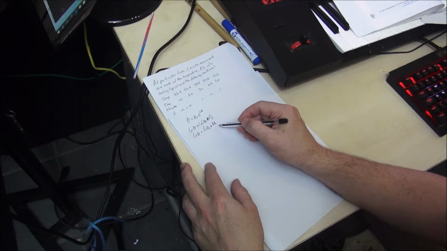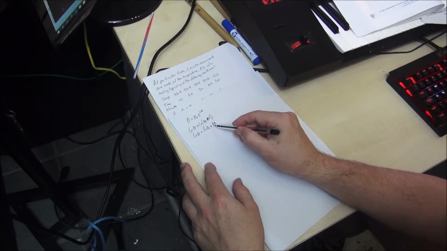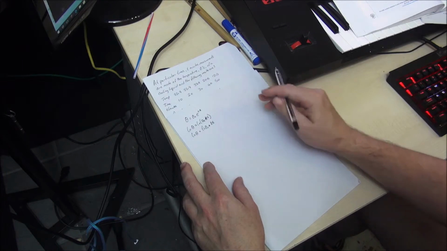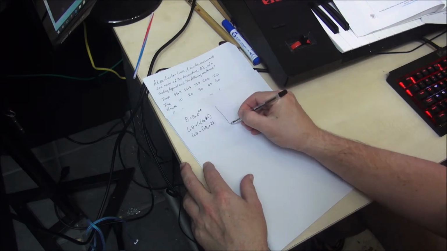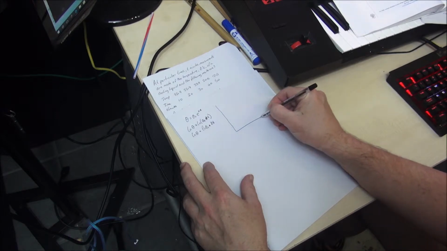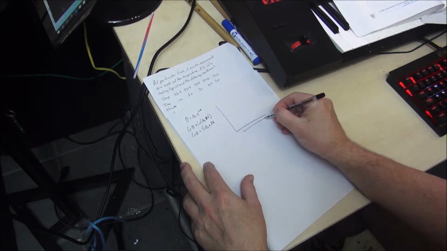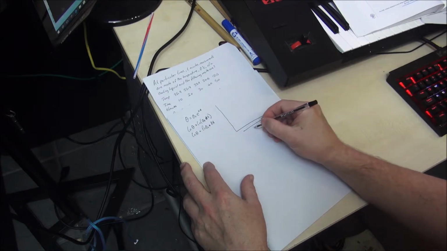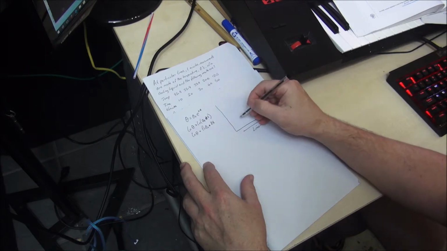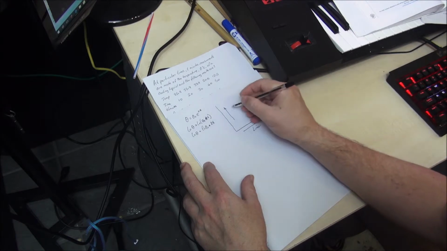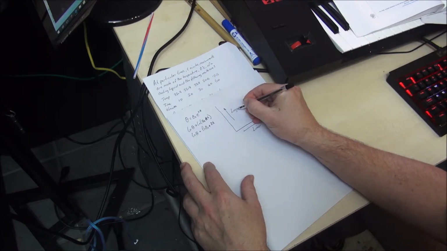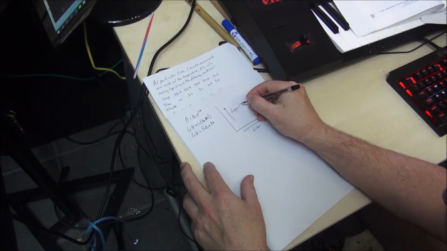The next step is to find the gradient k. Now, with k, one of the things we have to be aware of is, if I've got a graph here, because this is a logarithmic function, the time element will be linear, like so. But the temperature element, which is going up here, will be logarithmic, like that.